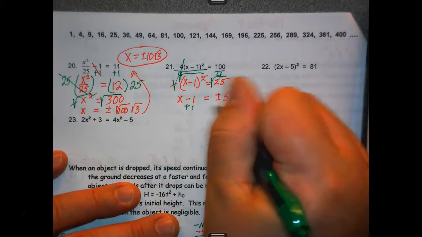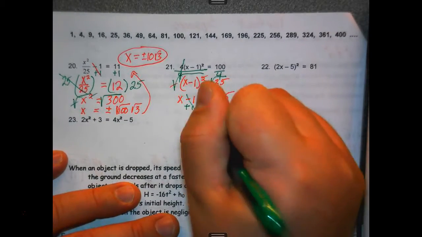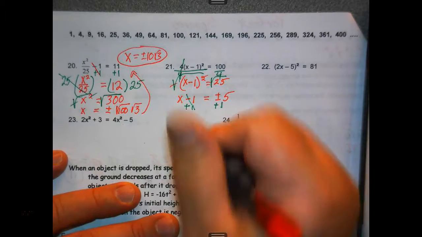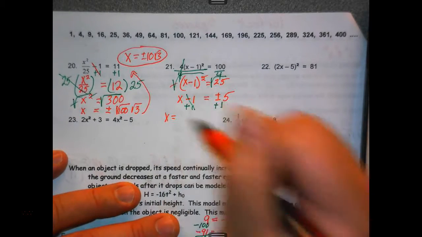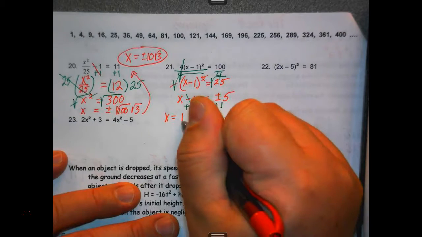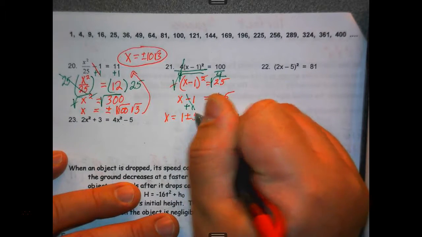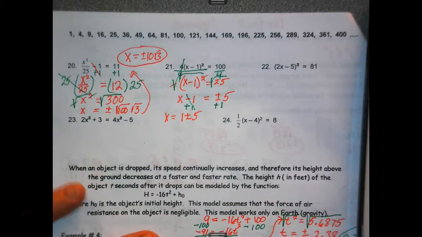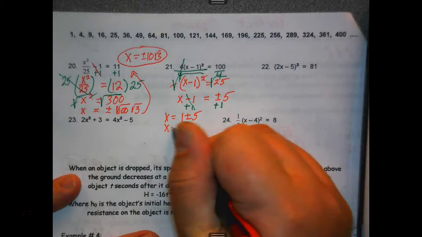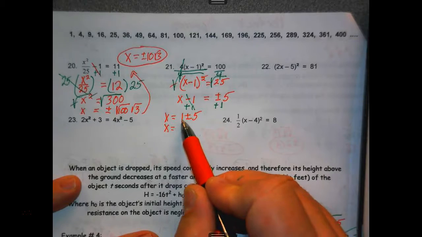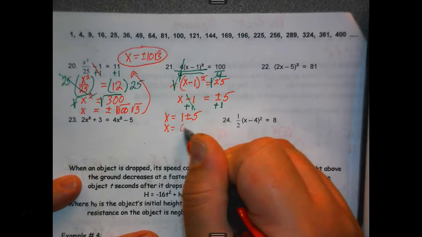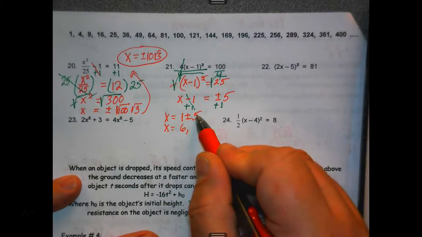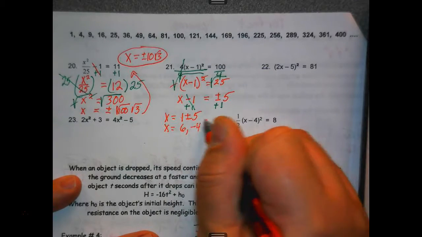Add 1. So x equals 1 plus or minus 5. And we could actually keep going on this. X equals, let's see, 1 plus 5 is 6. 1 minus 5 is negative 4. So there's my answer.